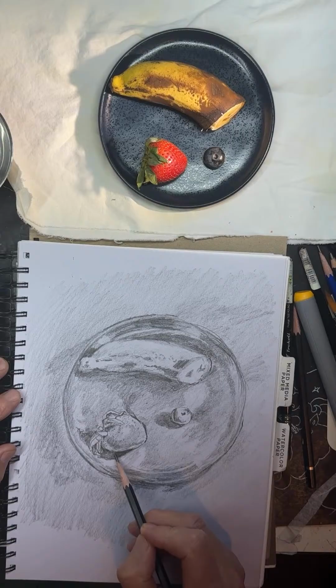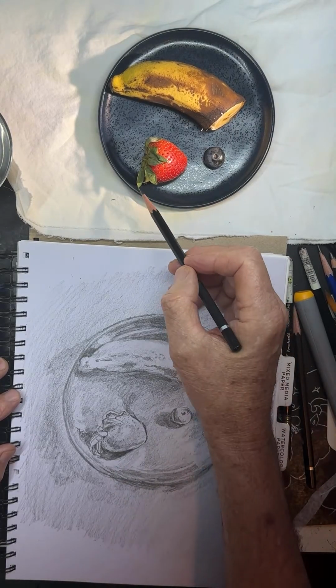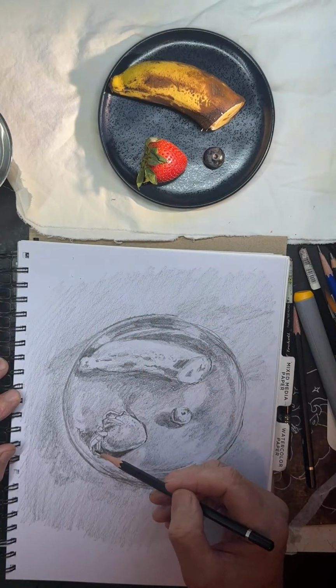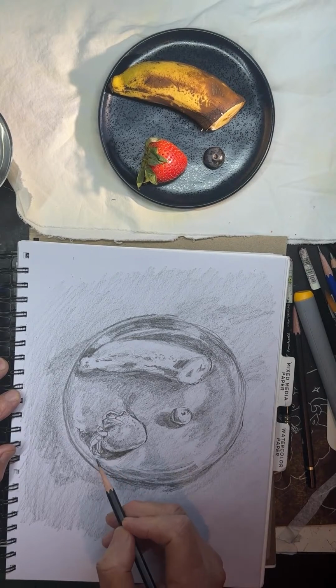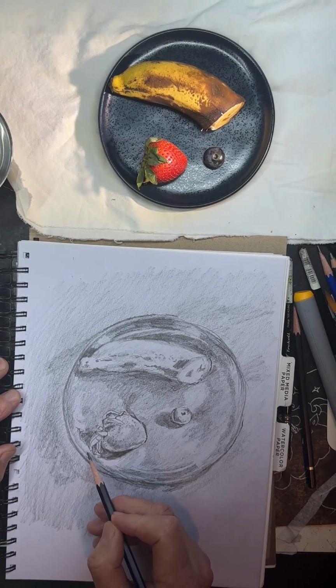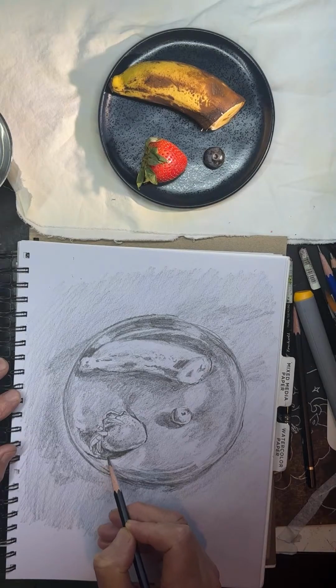It's all the same tonal value up until over here, where there's a highlight in the shadow right there. So anyway, we're going to try to get this curve, and then there is a curve here.